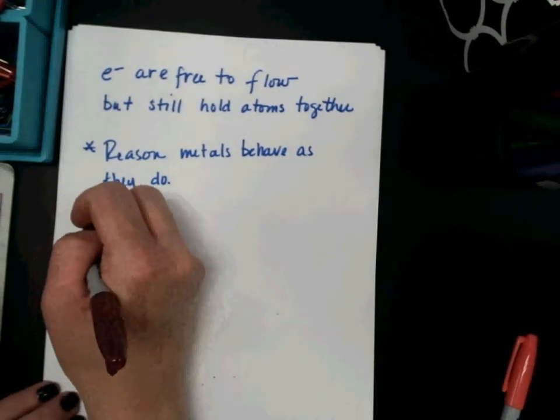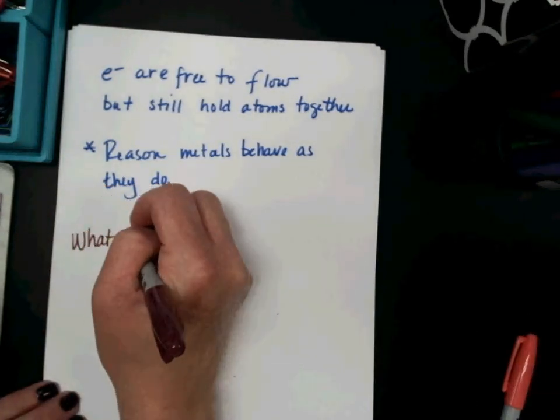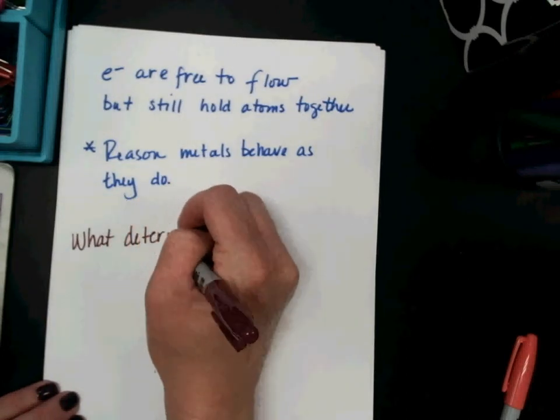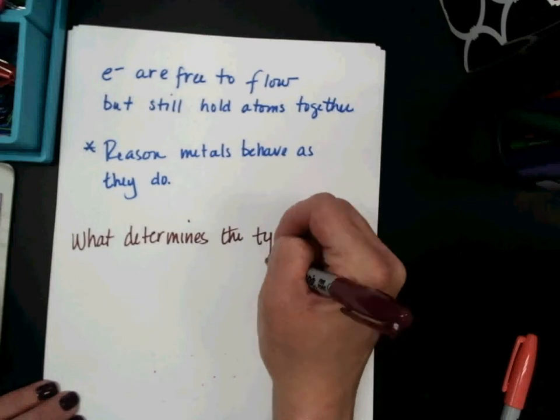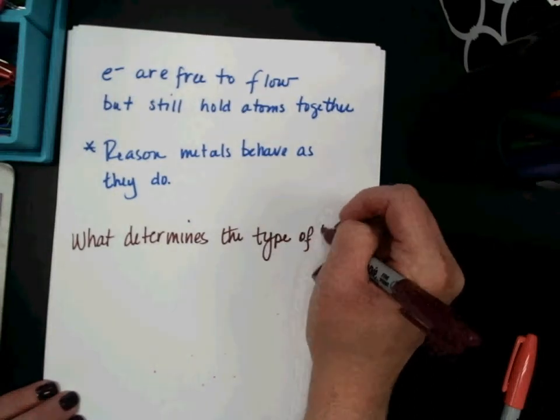So then I could give you a question maybe like this. What determines the type of bond?